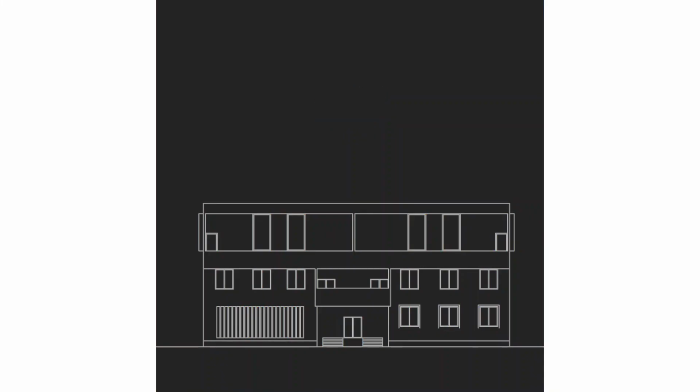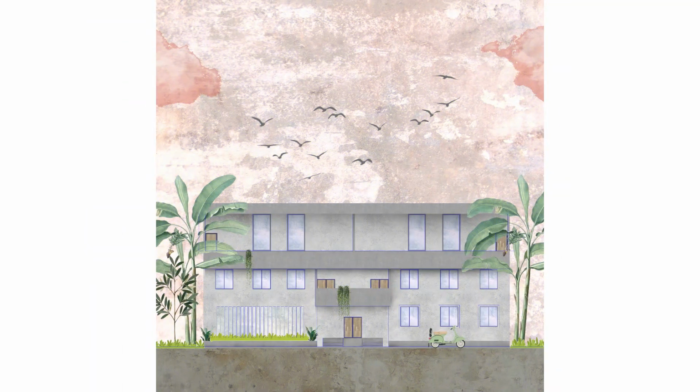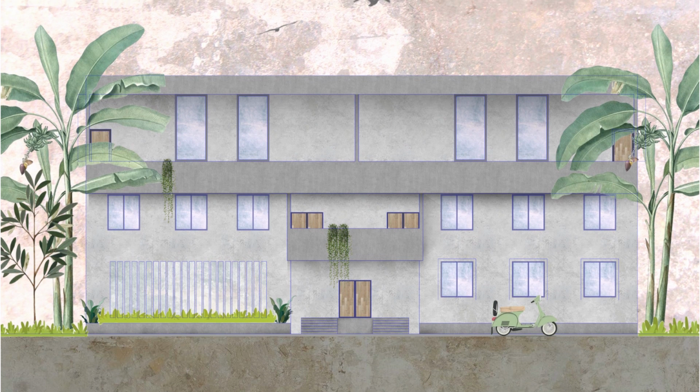Hey, so how to transform a boring looking 2D elevation into an amazing graphic just using Photoshop? Perfect. That's all we're gonna learn in this video.